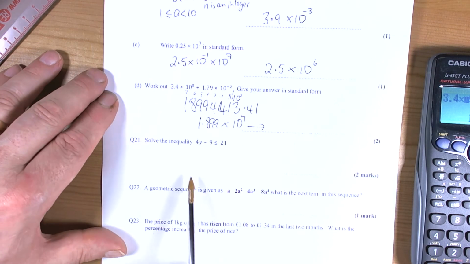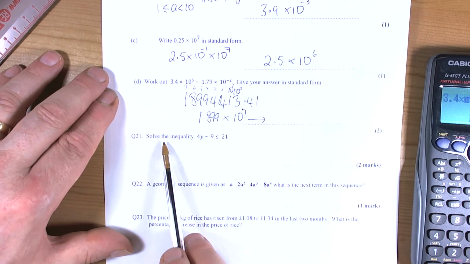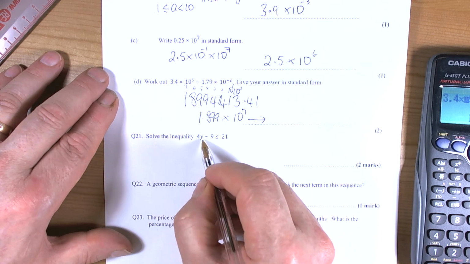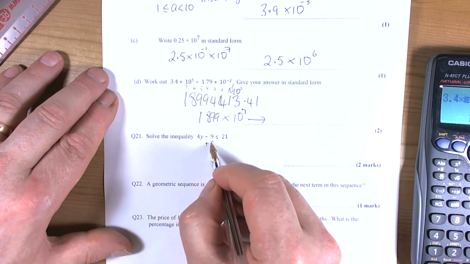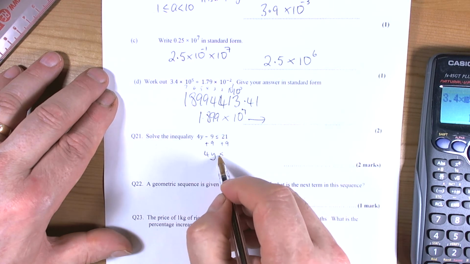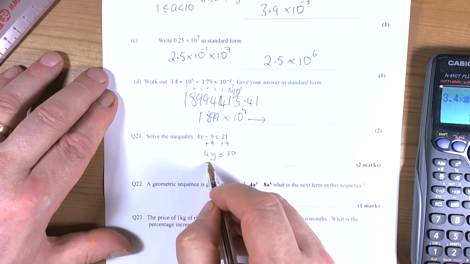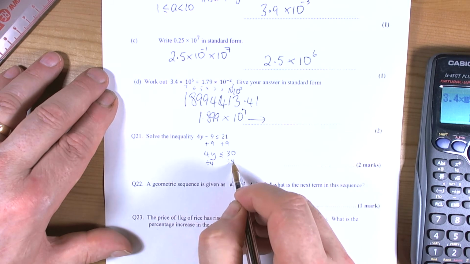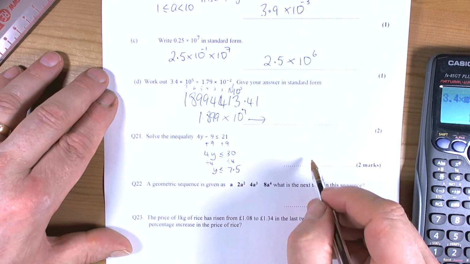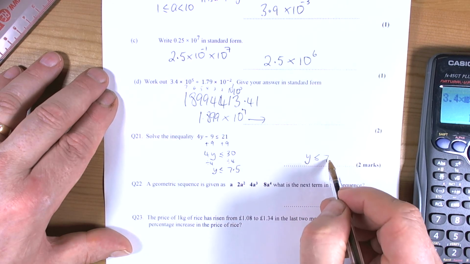Okay, so question 21 goes on and says solve this inequality. So solving means rearrange to get the letter on its own. So move things by doing the opposite operations. So we end up with 4y less than or equal to 30, and then we divide by 4 to find that y has got to be less than or equal to 7.5. So y less than or equal to 7.5.